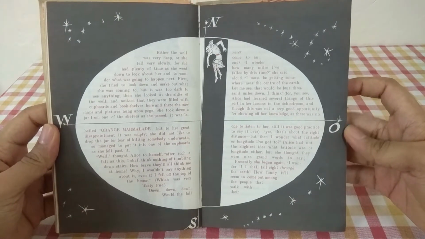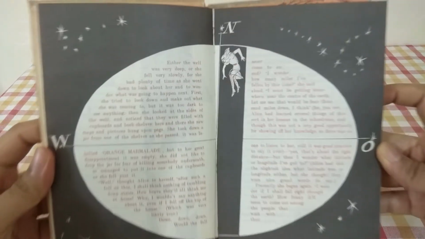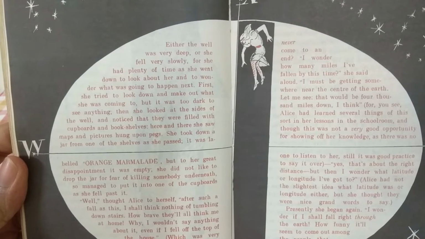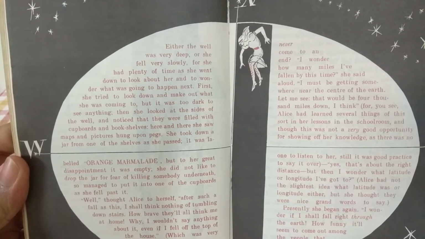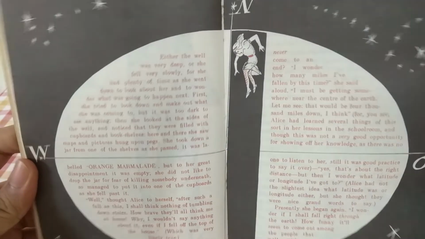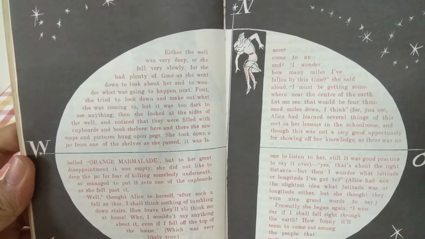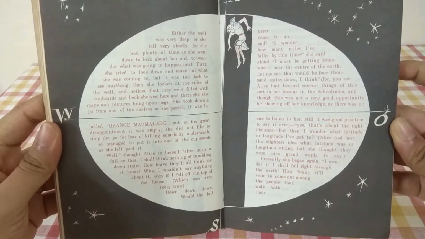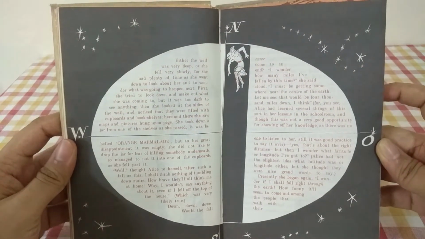Either the well was very deep, or she fell very slowly, for she had plenty of time as she went down to look about her, and to wonder what was going to happen next. First she tried to look down and make out what she was coming to, but it was too dark to see anything. Then she looked at the sides of the well and noticed that they were filled with cupboards and bookshelves. Here and there she saw maps and pictures hung upon pegs.